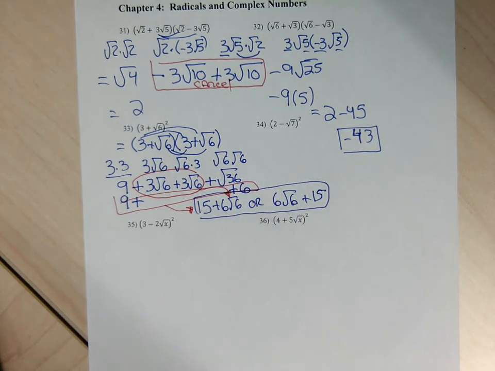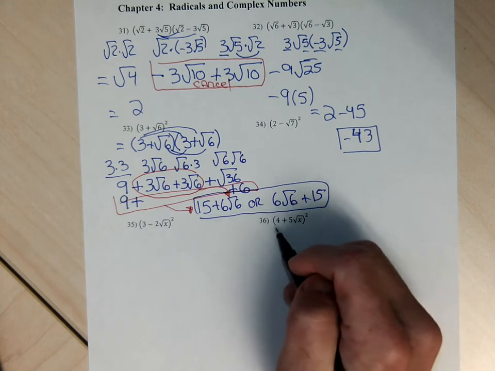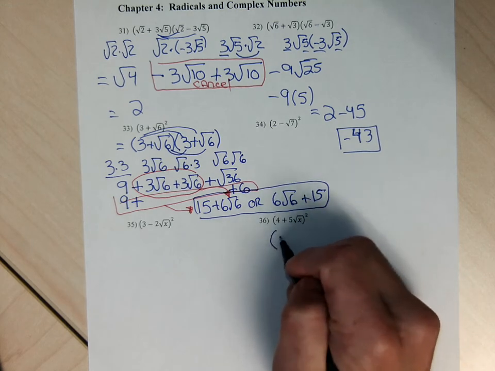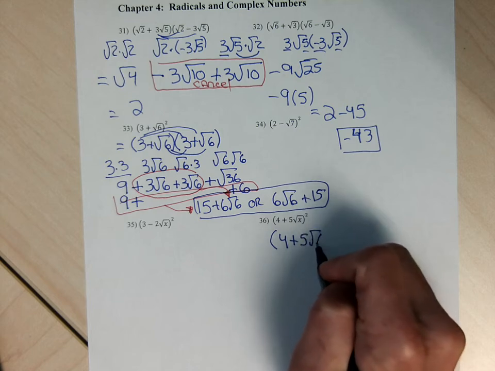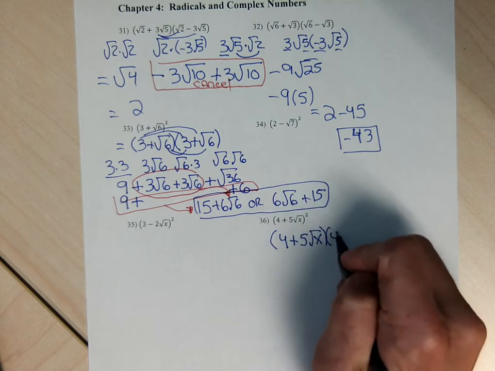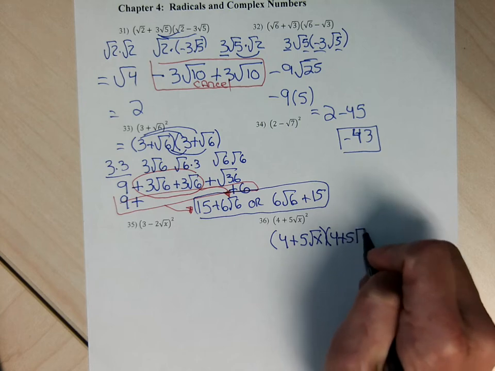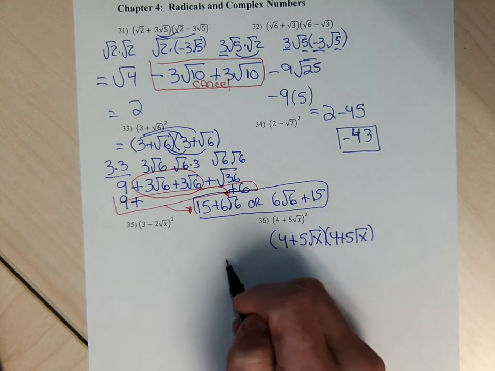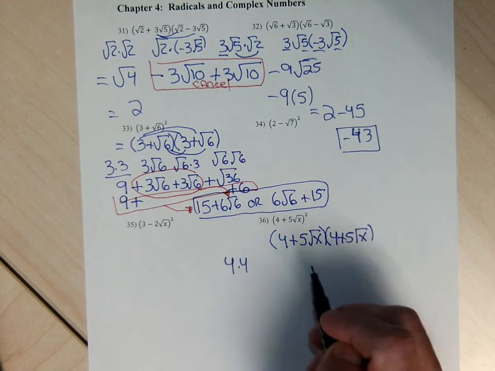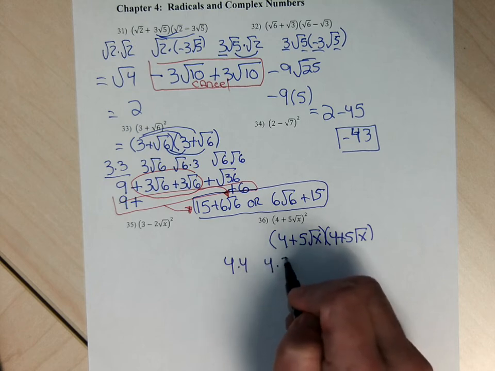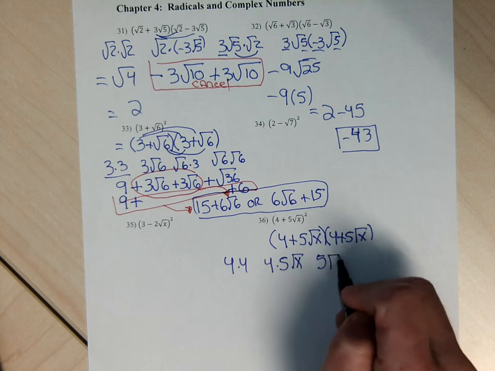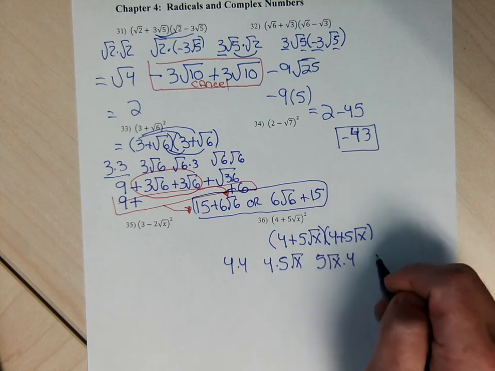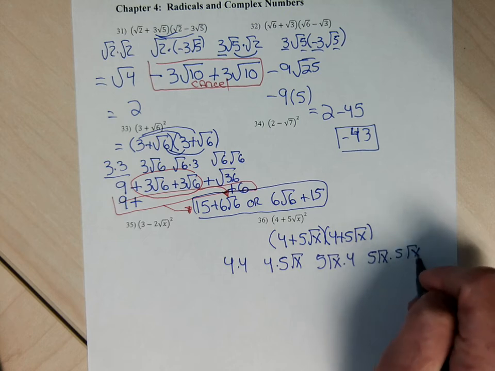One last problem. You can do 35, I'll do 36. For 36, I need to write it as 4 plus 5 square root of x times 4 plus 5 square root of x. I'll do the multiplication of 4 times 4, 4 times 5 square root of x, 5 square root of x times 4, and 5 square root of x times 5 square root of x.